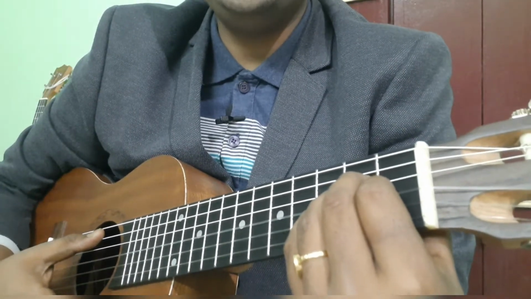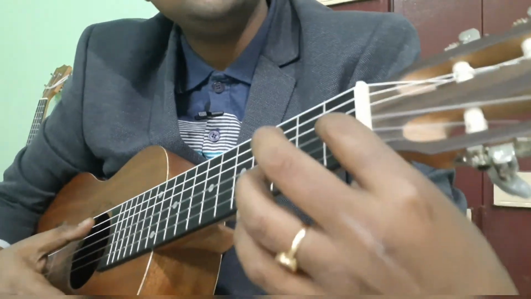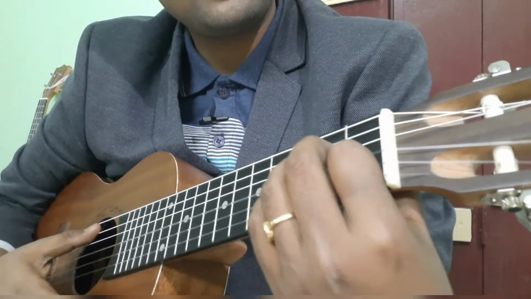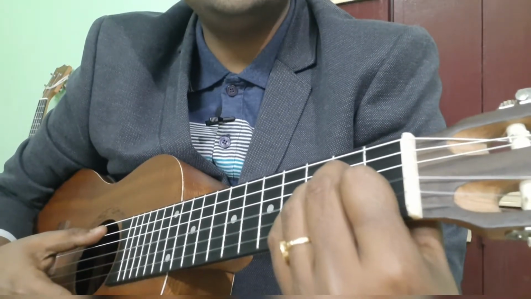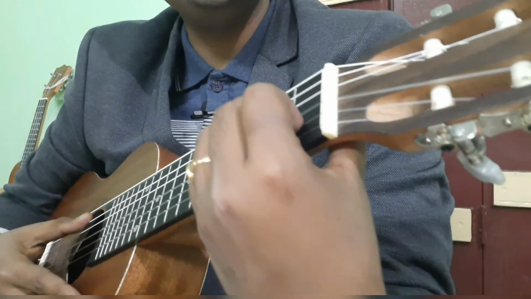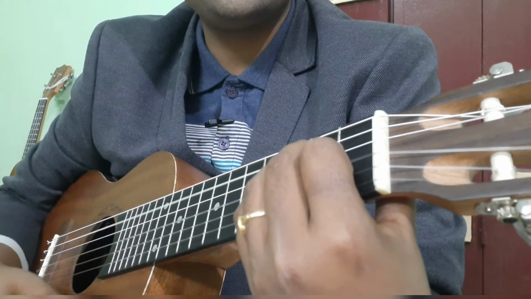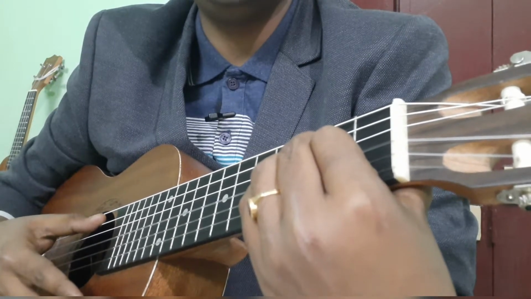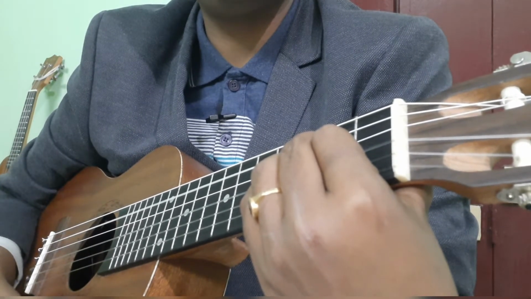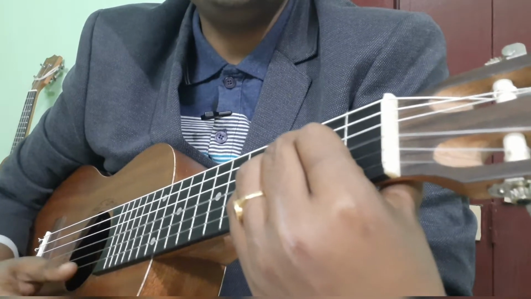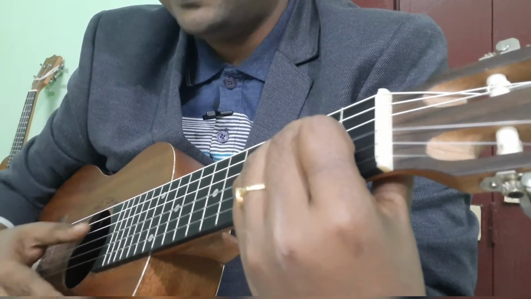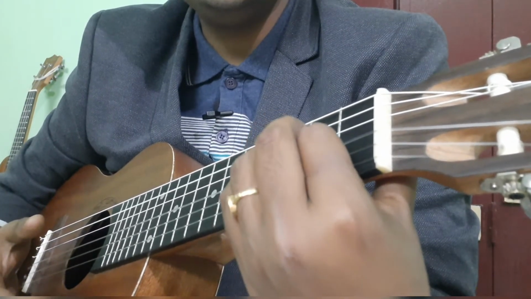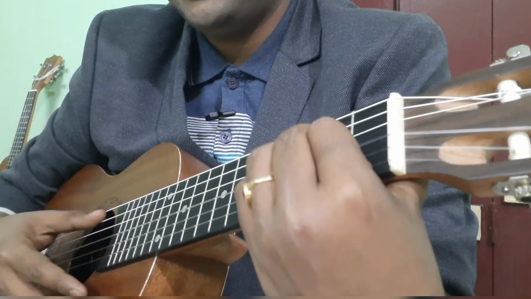Here I am trying to play D major and D minor with muting the second string. Okay, so this is the D minor chord with muted second string. Okay, and here is the D major chord with muted second string. There is no difference, right? Once again, the D minor chord with muted second string. And here is the D major chord with muted second string.